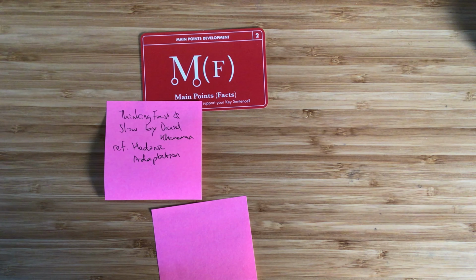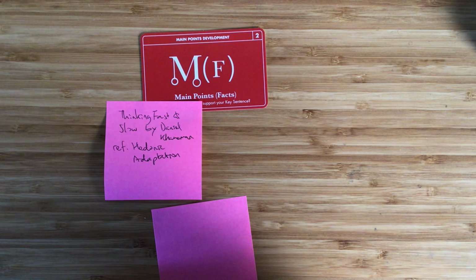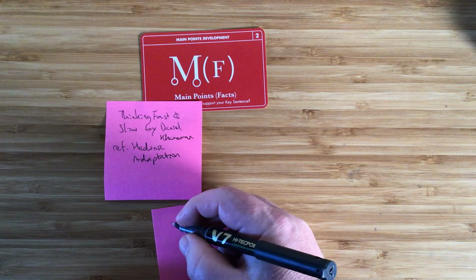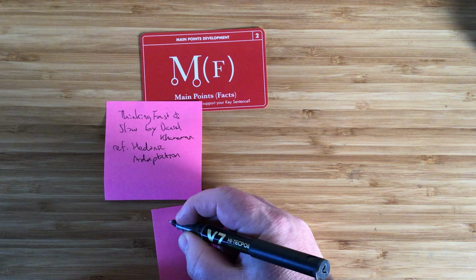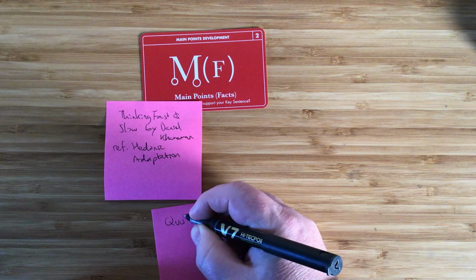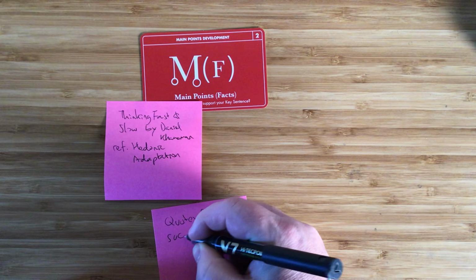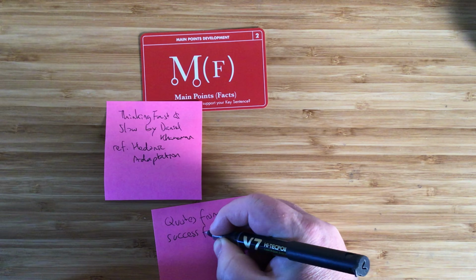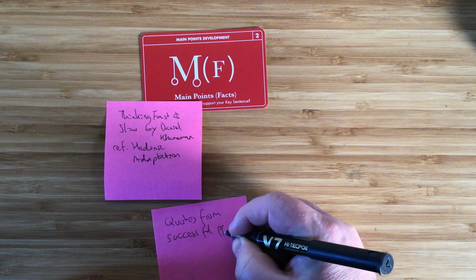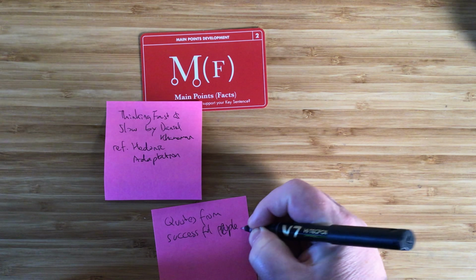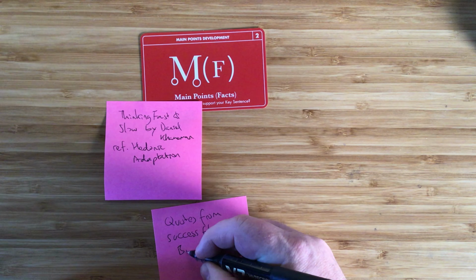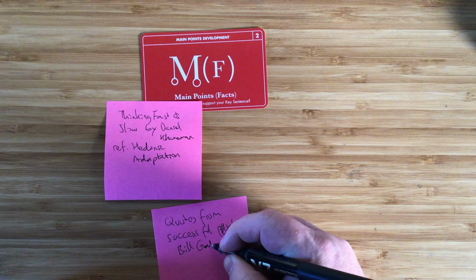For the second point, that becoming is the true goal, I'm going to refer to some quotes from successful people. Not exactly sure who yet. It might be someone like Bill Gates.